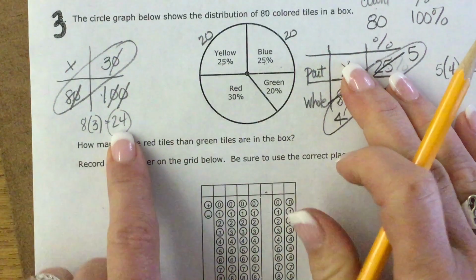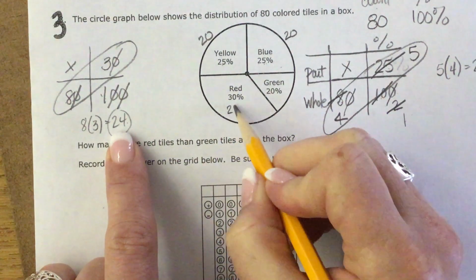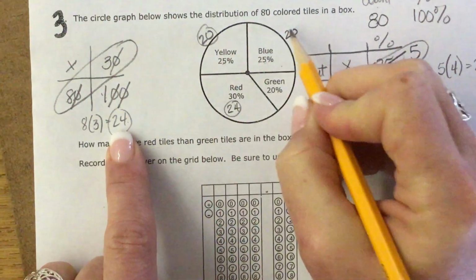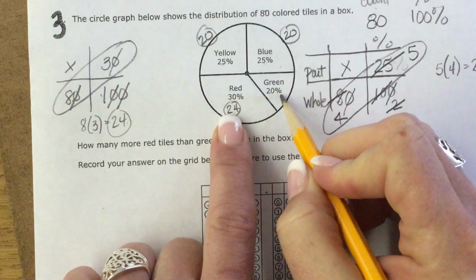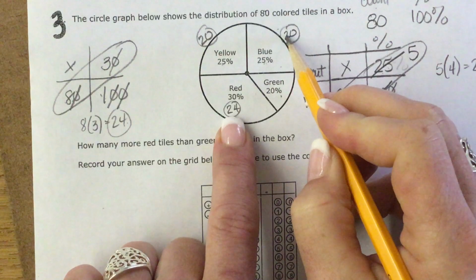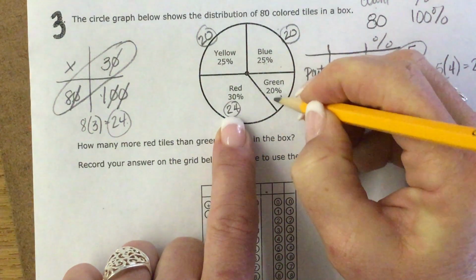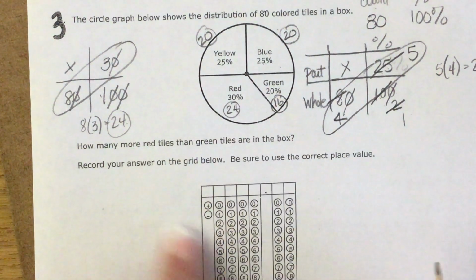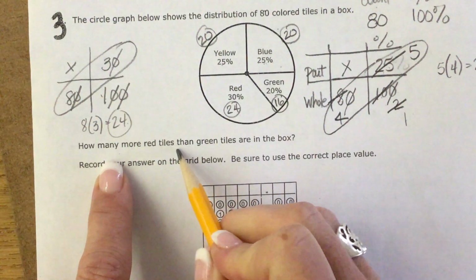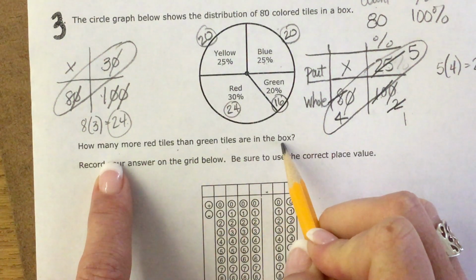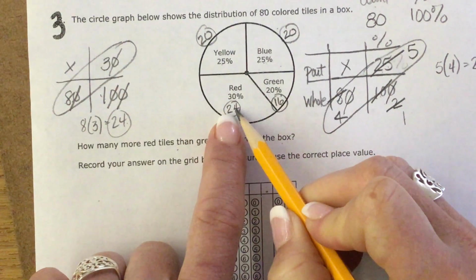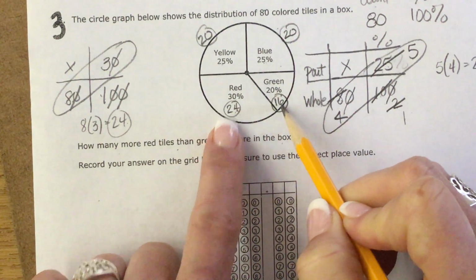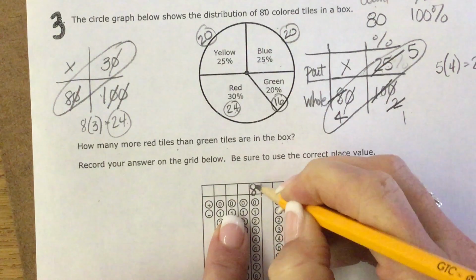So I know that if this is 24 and this is 20, do I need to do another tic-tac-toe? No. 40 remained. 40 minus 24 would give you 16. How many more red tiles than green tiles are in the box? That's right, 24 minus 16 would give you 8.